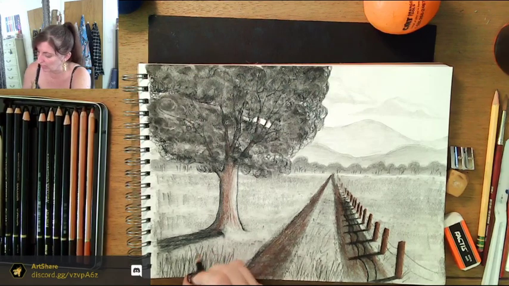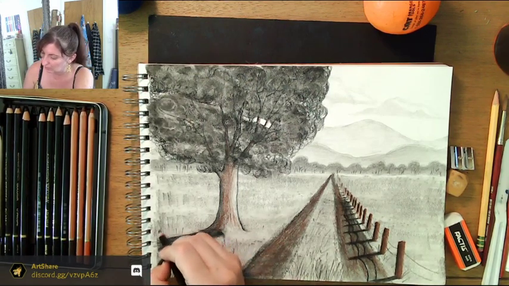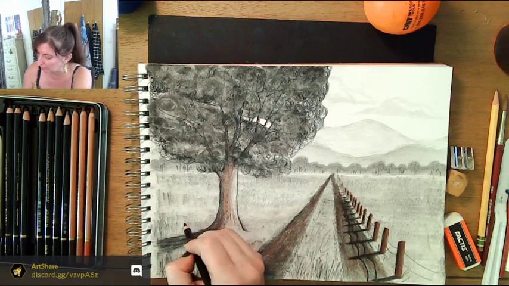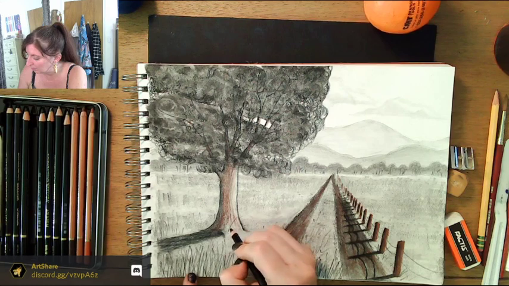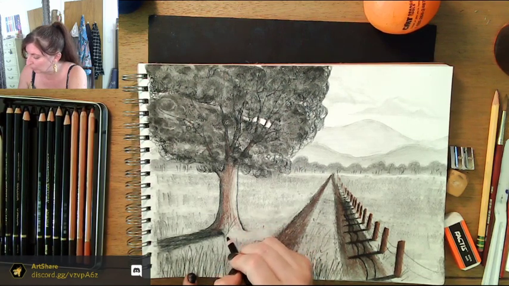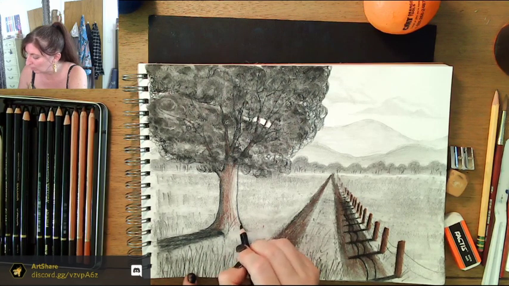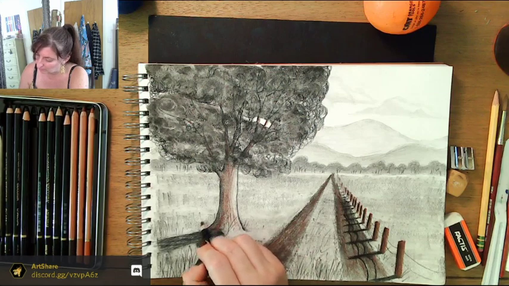So maybe we'll create some grasses here in the background, like I did there. Some little grasses here or there. Maybe some grasses right around that root that I was messing around with. Around the tree.